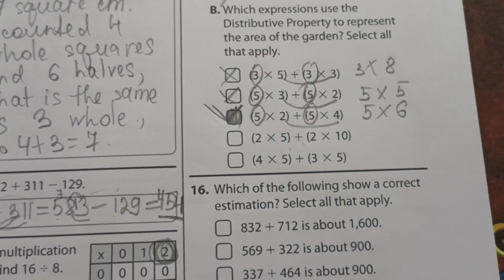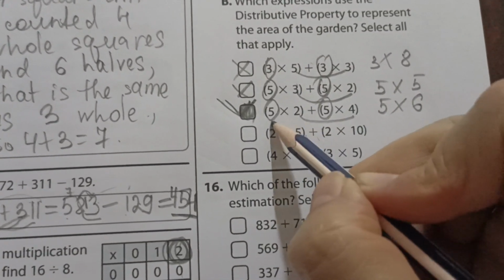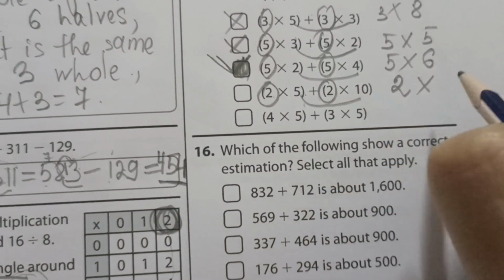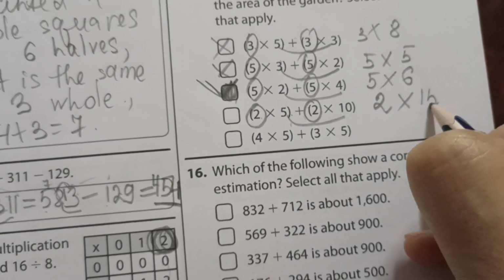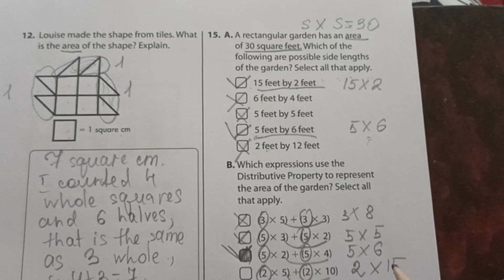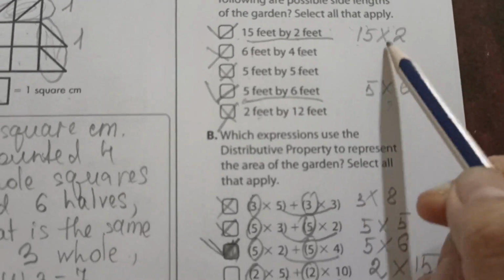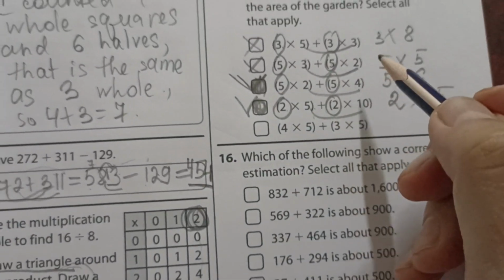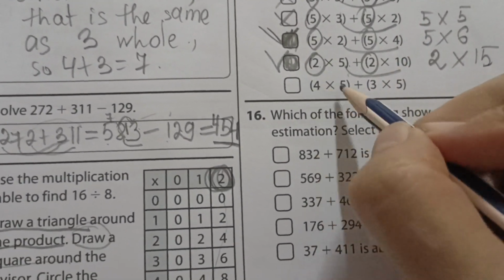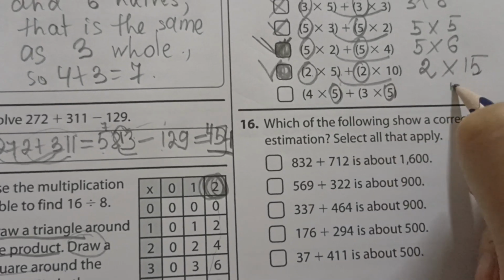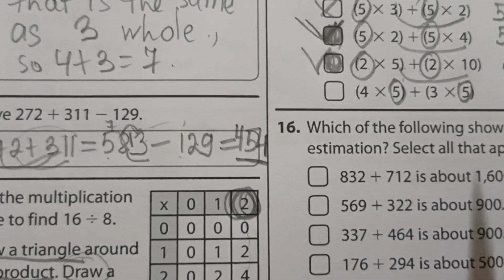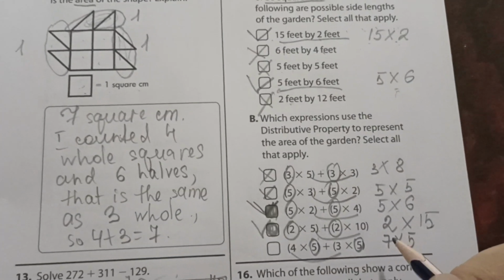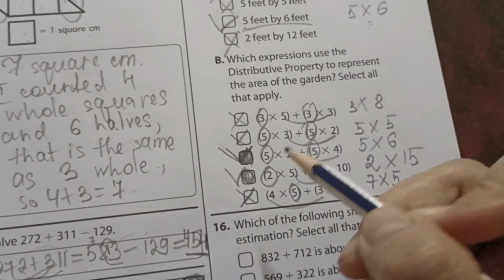Okay. Next. 2 and 5. I circle 2. 2 and 5 plus 10 is 15. 2 times 15. Do we have the same? Yes, we have 15 times 2. It's the same. Okay, and the last one, 4 and 5. So I circle 5 and write it here at the end, okay? And 4 plus 3 equals 7. So 7 times 5, I don't have this equation. That's it.